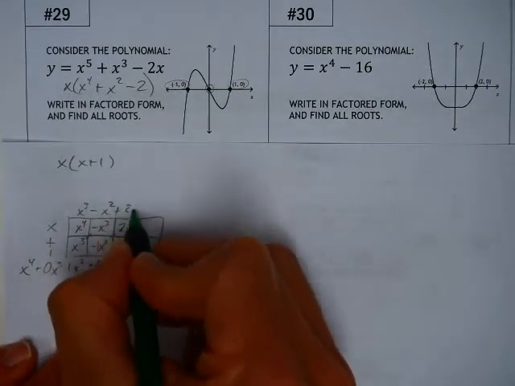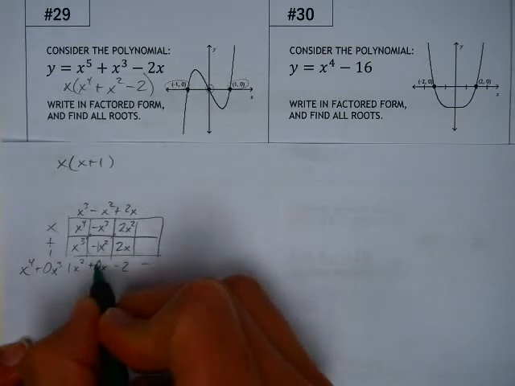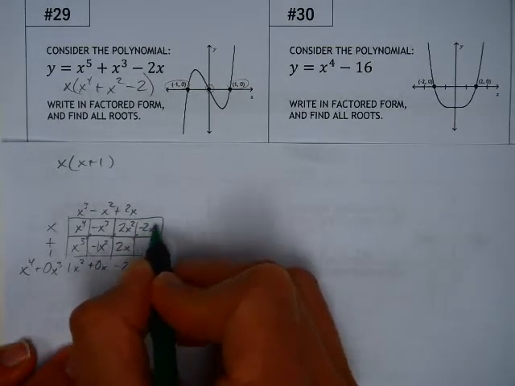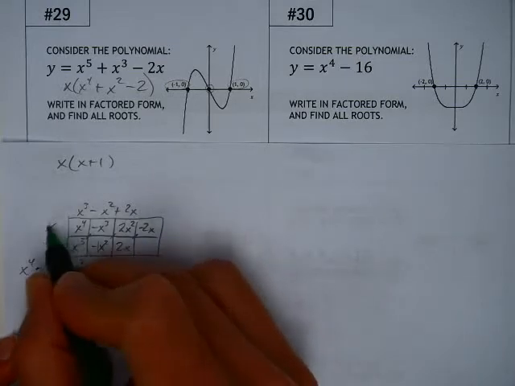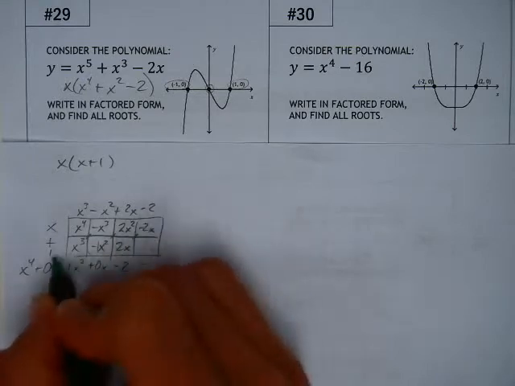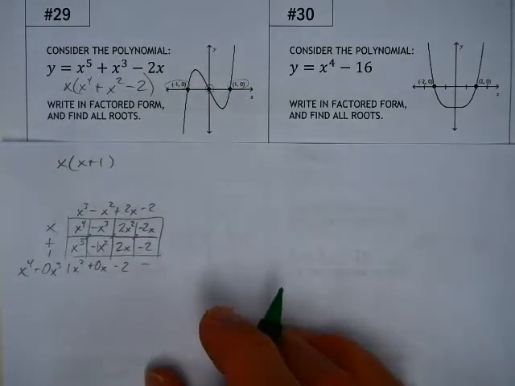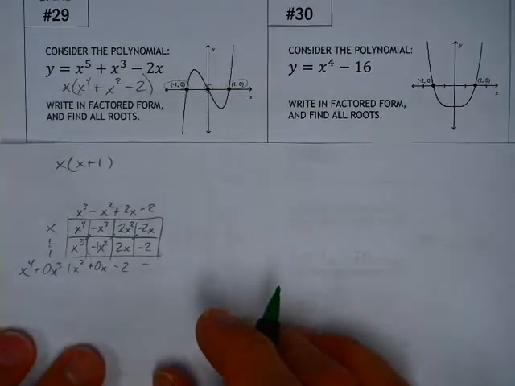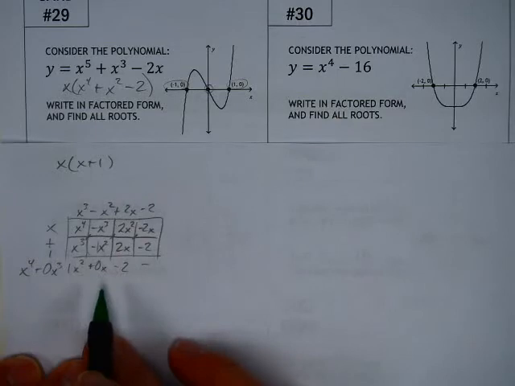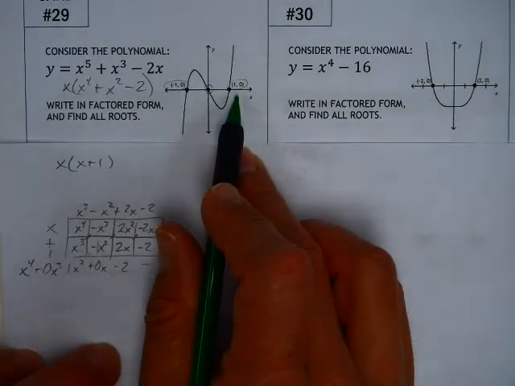So up here I've got a plus 2x times 1 is a plus 2x. Again, a 0, so I have to do the opposite, negative 2x. Those give me nothing. X times negative 2 will give me that negative 2x. The negative 2 at the end here remains. Now, if this is factorable, we could go through this process again and set it up with an x minus 1.